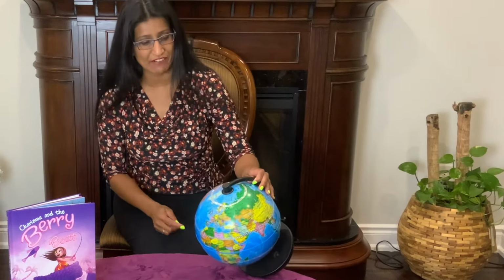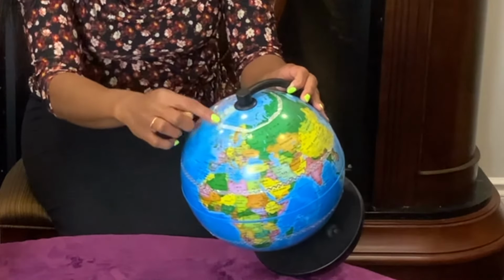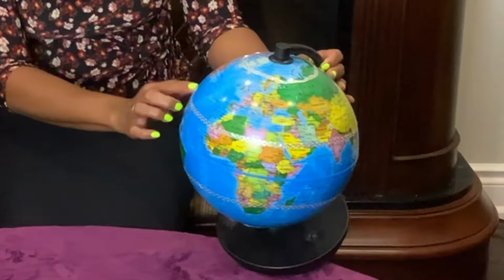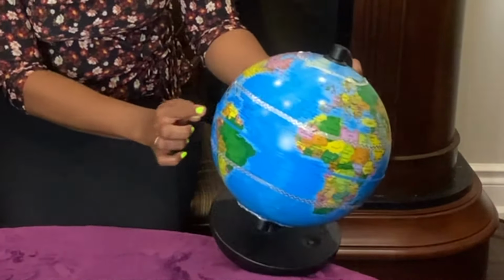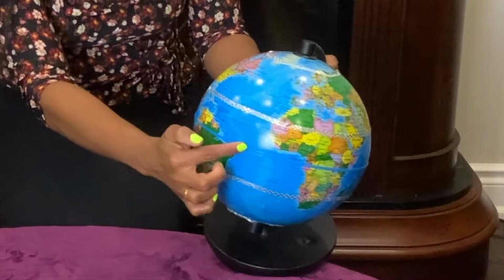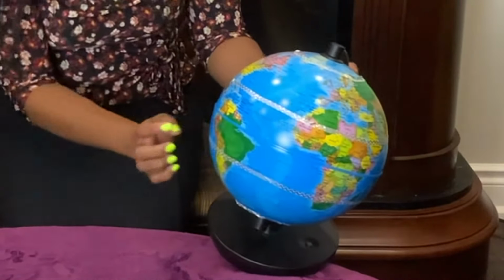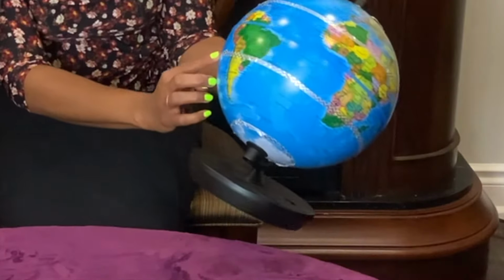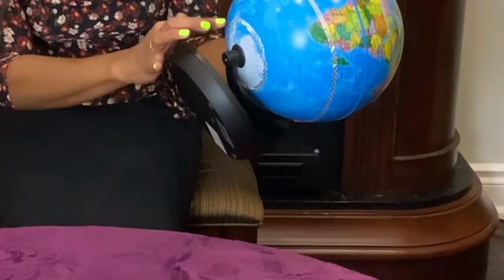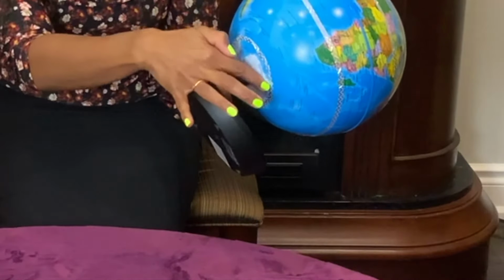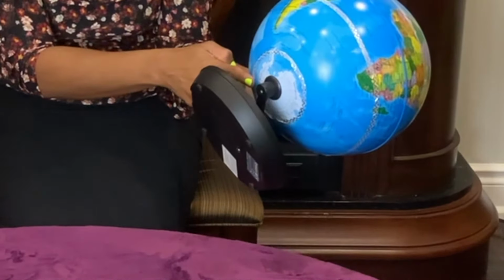Past Around the World Circle Time, we learned there are 5 major circles of latitudes. From the top, repeat after me. The Arctic Circle, Tropic of Cancer, the Equator, Tropic of Capricorn, and the Antarctic Circle at the bottom here.